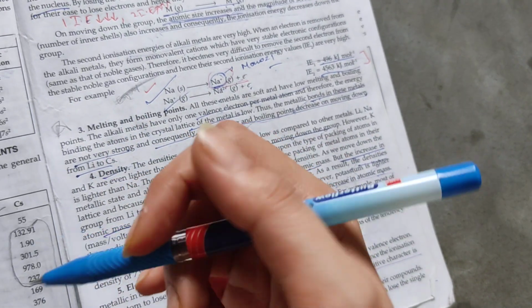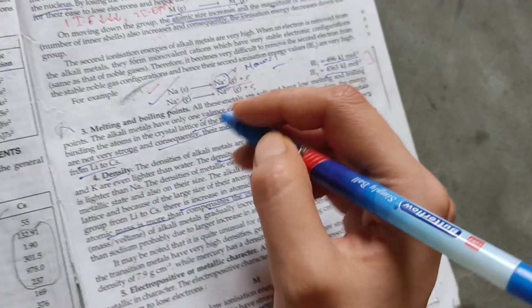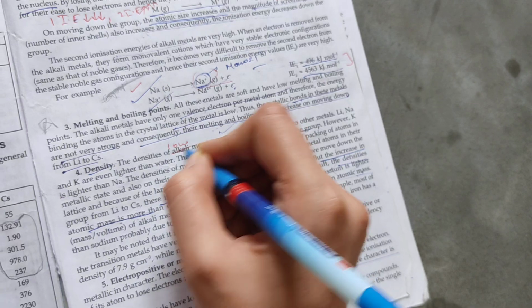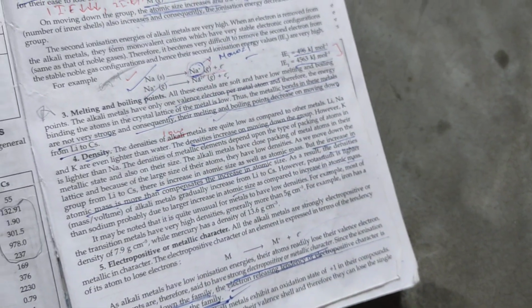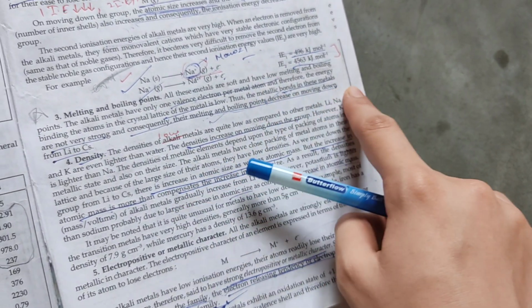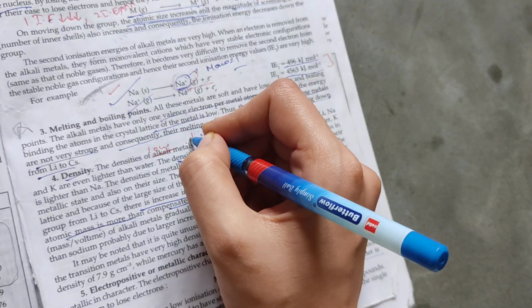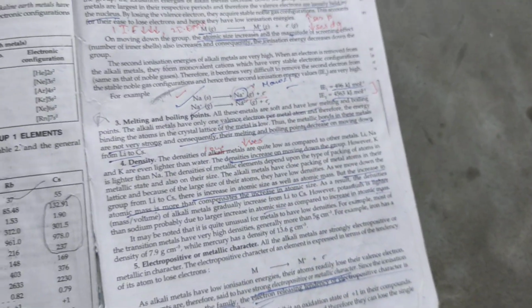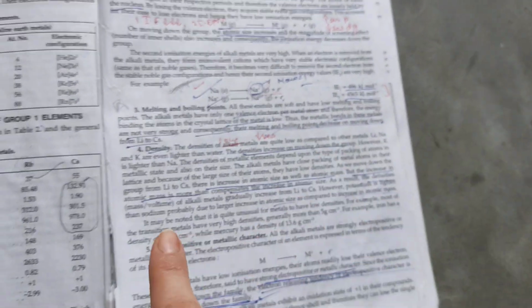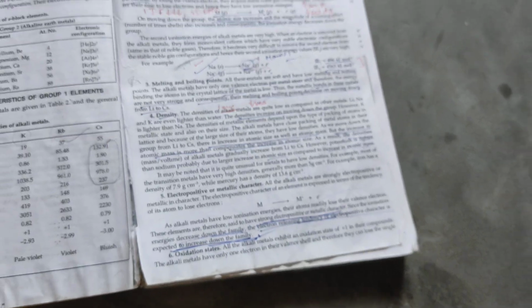So these kind of points will not be discussed in detail. You just need to know low melting point, right? And the melting point decreases on moving down the group. Low melting point and it decreases down the group. Second point is done. Now we need to know about the density.